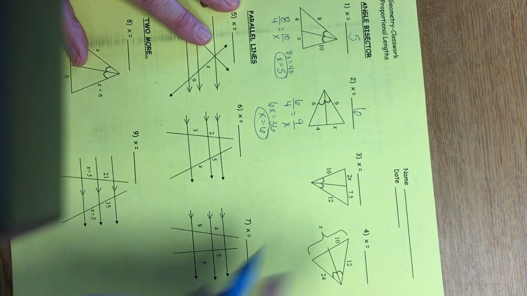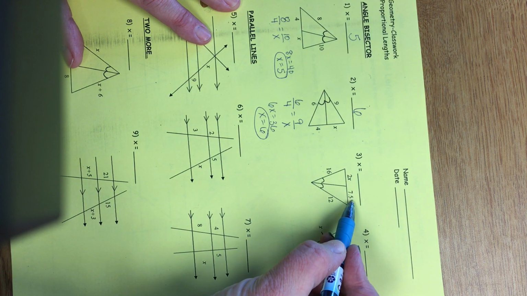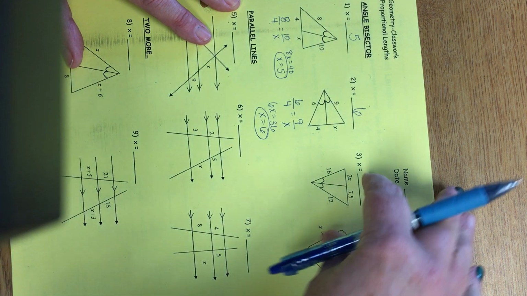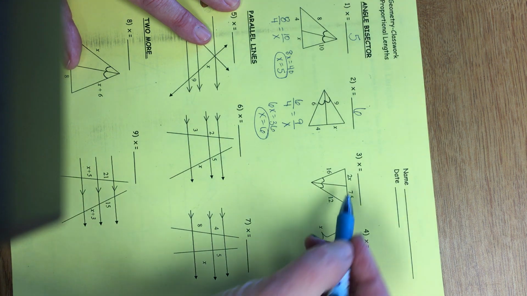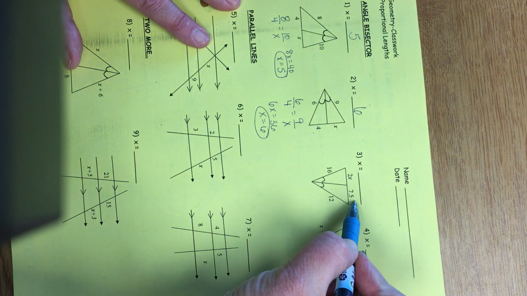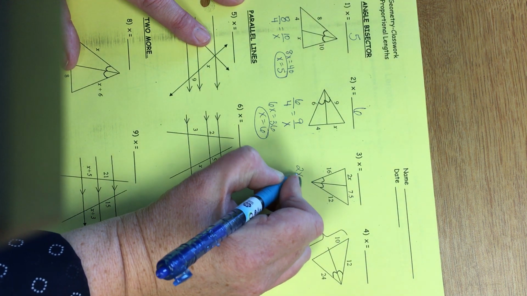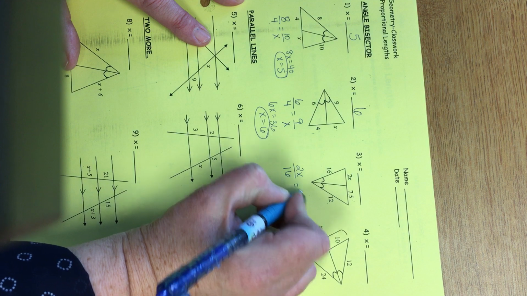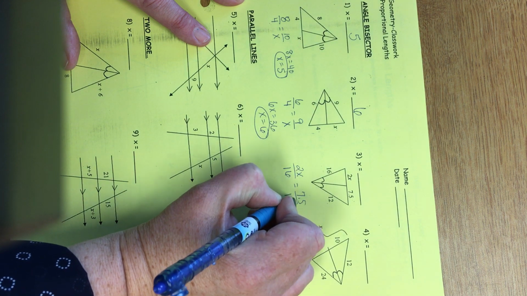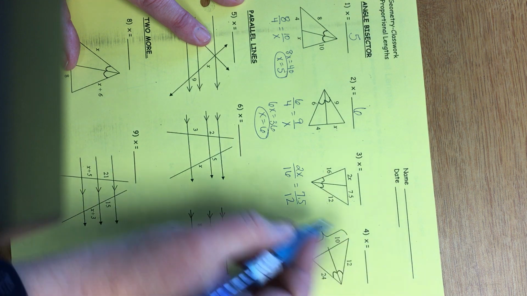The third one, you can do 2x over 16 equals 7.5 over 12, or you can turn it around and make it 16 over 2x equals 12 over 7.5. It doesn't matter. Just don't do 2x over 12; you can't crisscross.